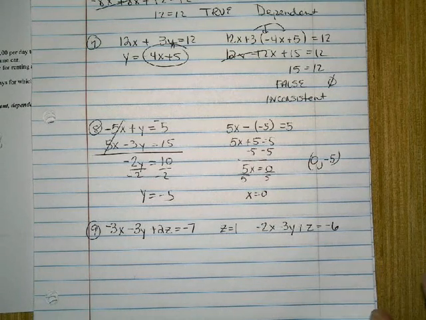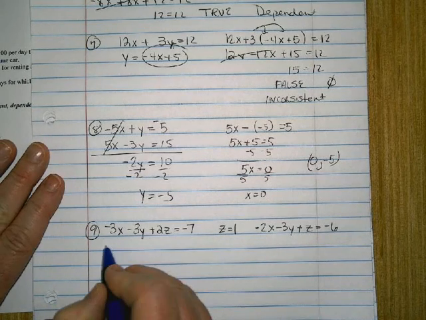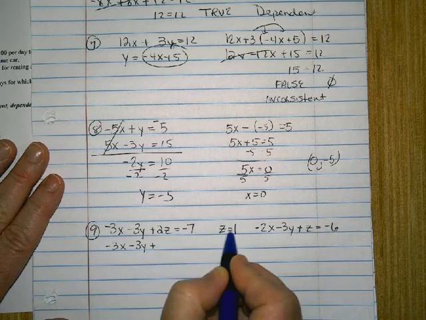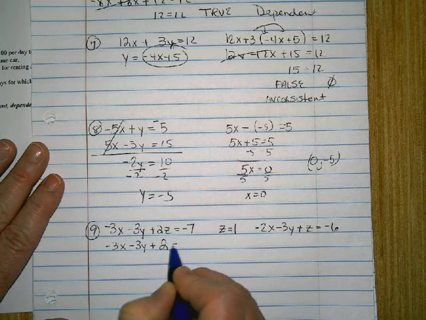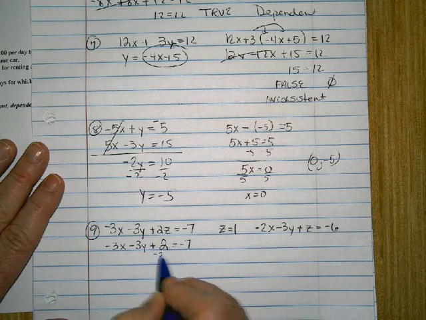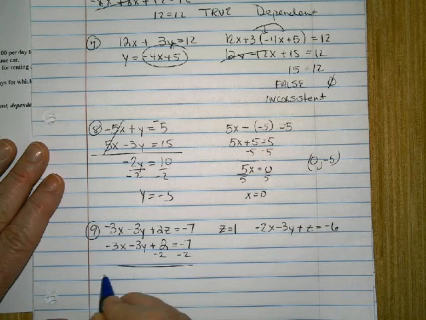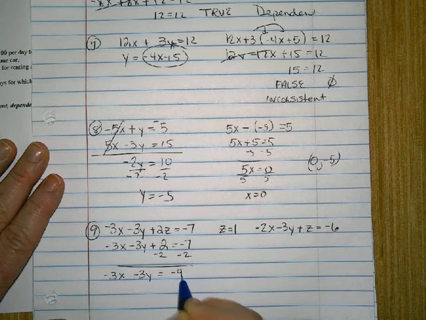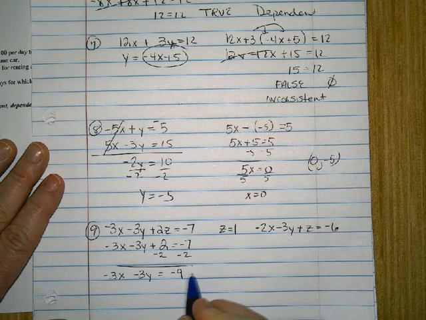So if you know that z is 1, go on and put it in place. Negative 3x minus 3y plus 2 times 1, which is 2, is negative 7. Subtract that 2 from both sides. Negative 3x minus 3y is negative 9. This is probably what you would consider equation 4.